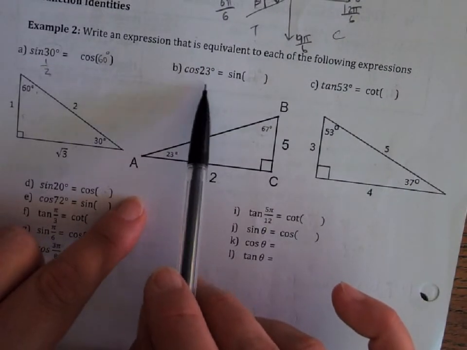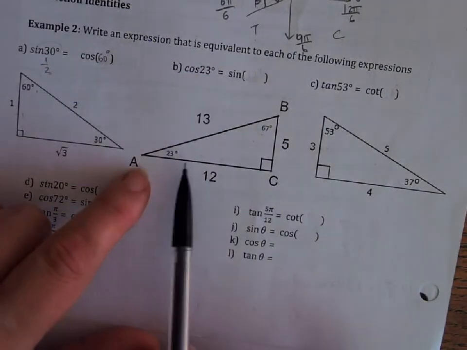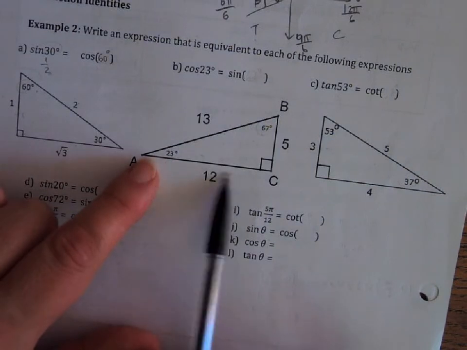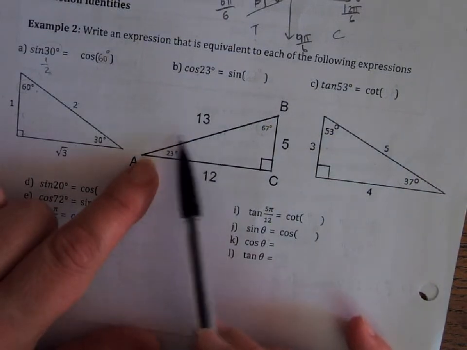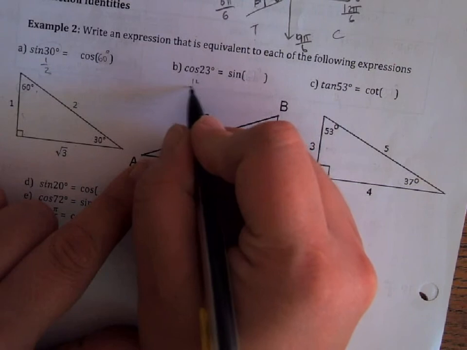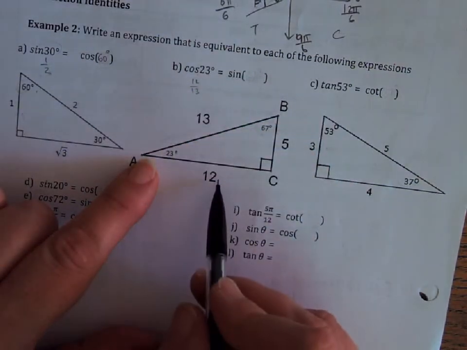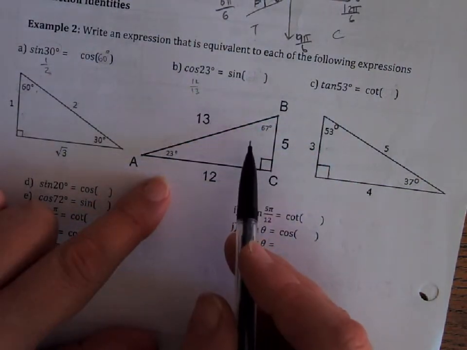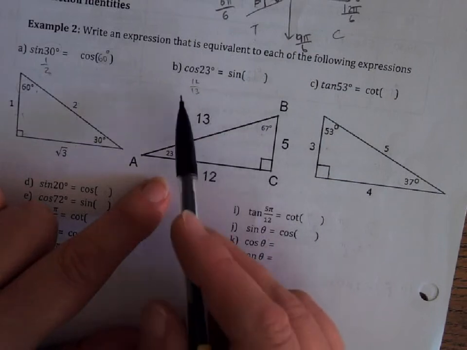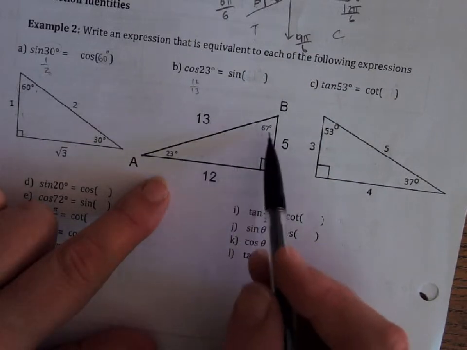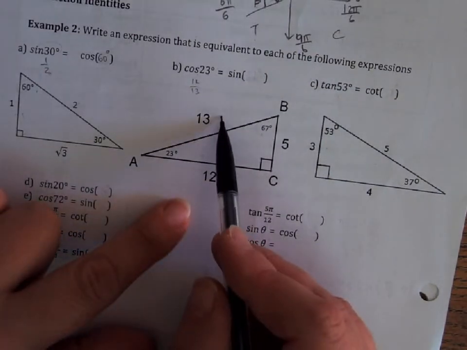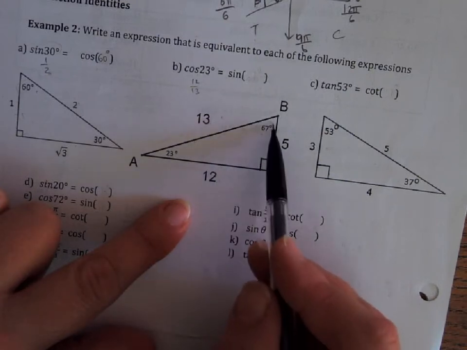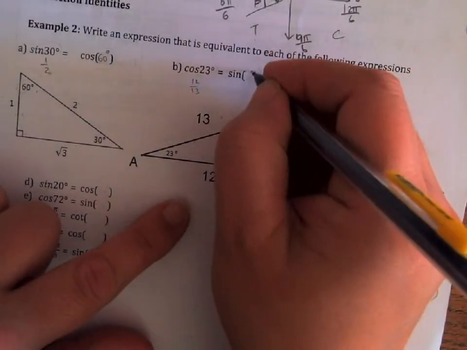Let's look at B. We have cosine 23. Well, what is cosine 23? Adjacent over hypotenuse. So 12 over 13. Sine of what angle gives you 12 over 13? Opposite over hypotenuse. So looks like sine 67.